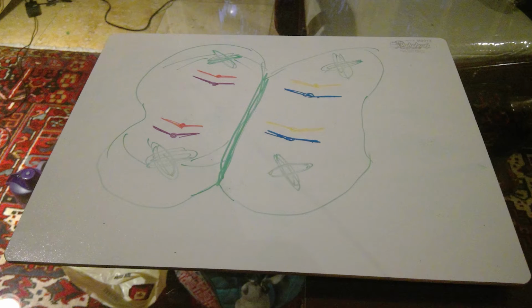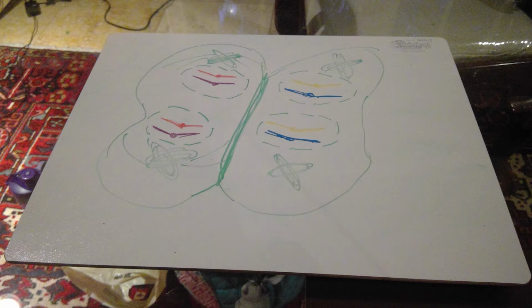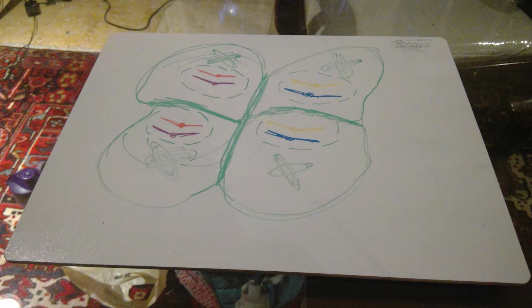A nuclear membrane forms around each set of chromatids. And, finally, the cytoplasm divides, forming 4 haploid cells.